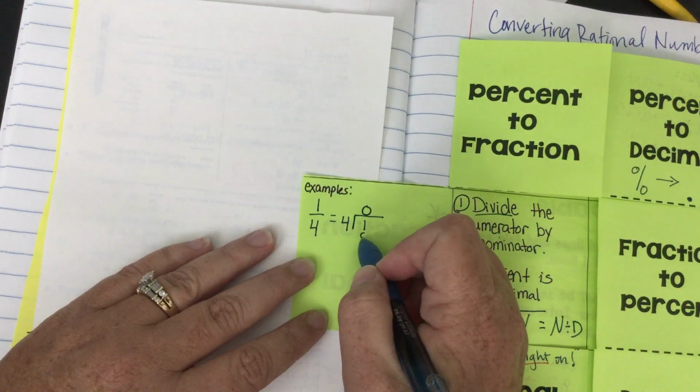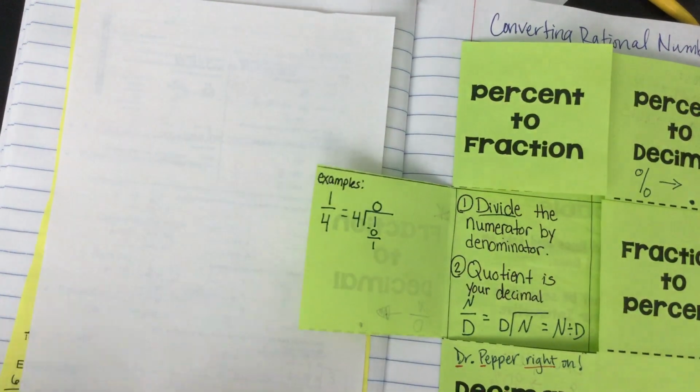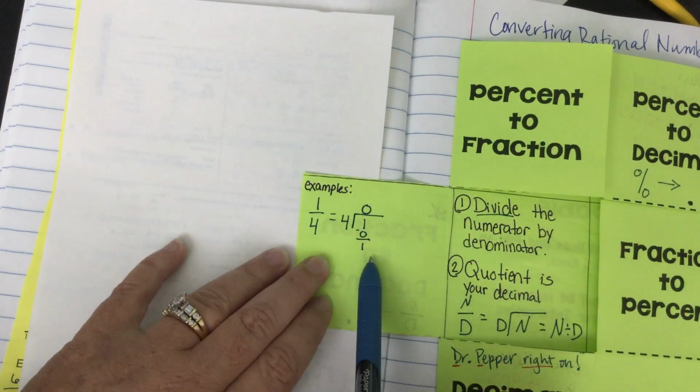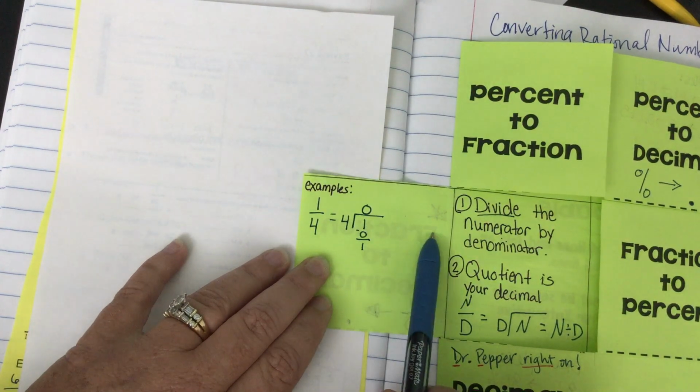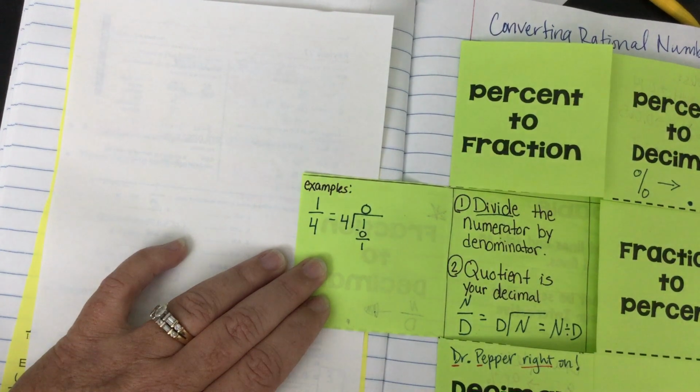0 times 4 is 0. I subtract. Now, we're in big kids school, so we don't do these things called remainders. We keep dividing until there is nothing left. So what can I do so that I have more numbers to bring down but not change the value?